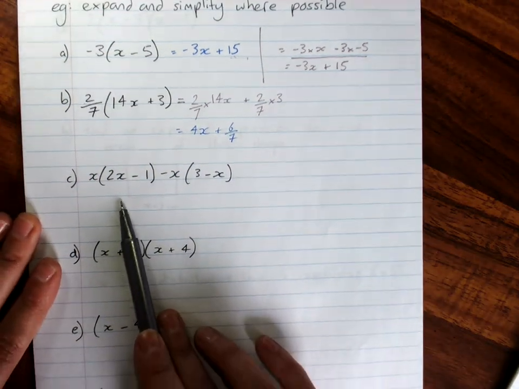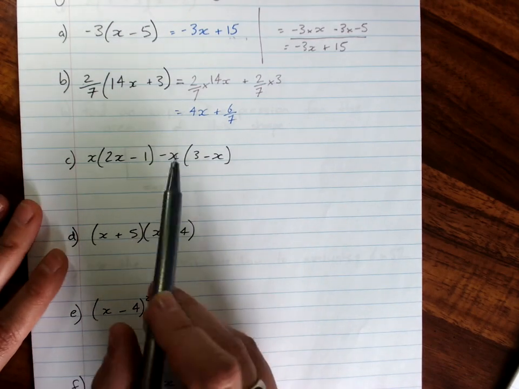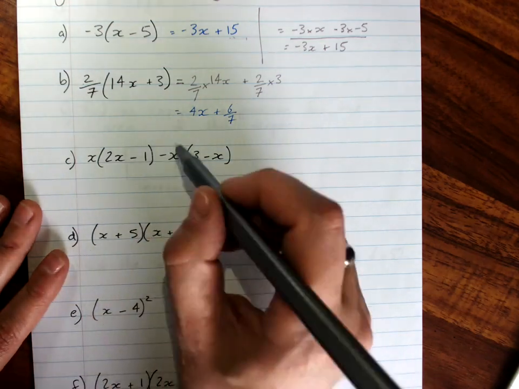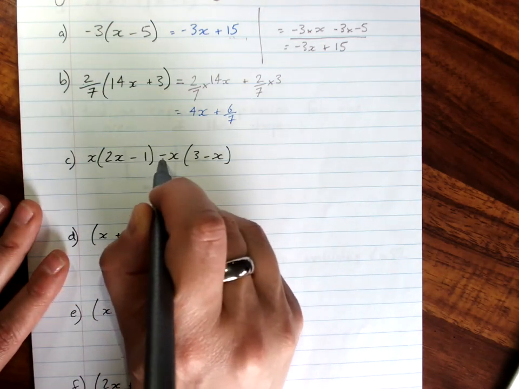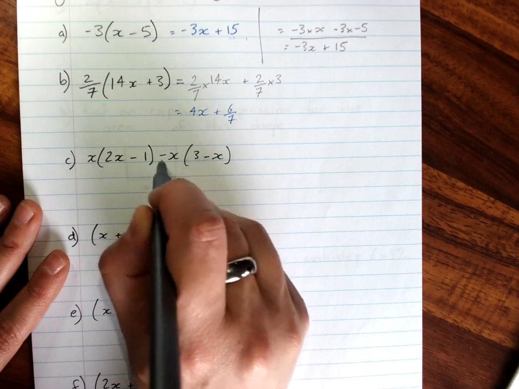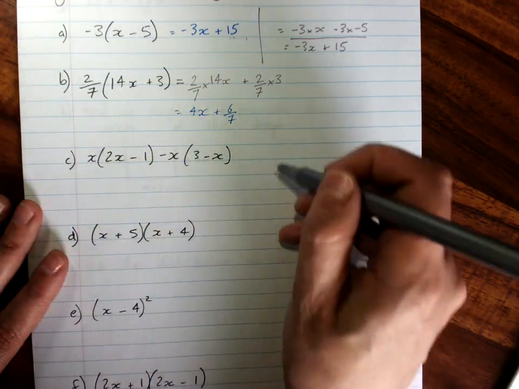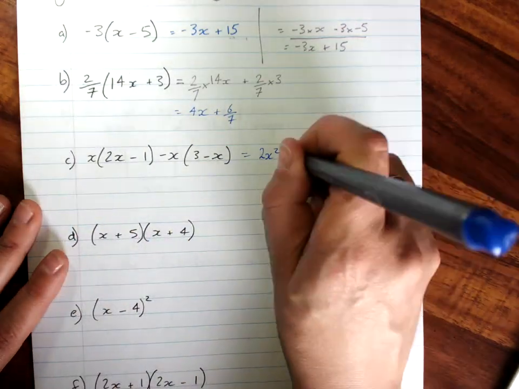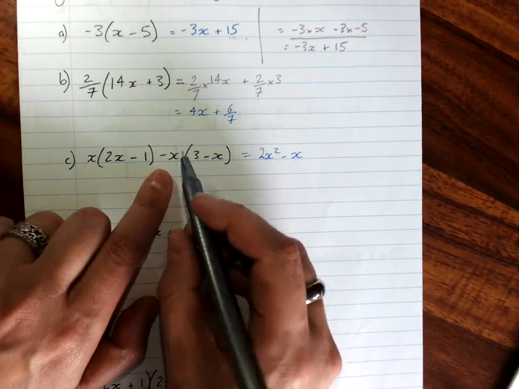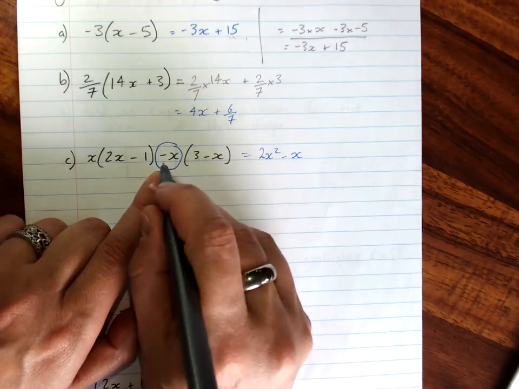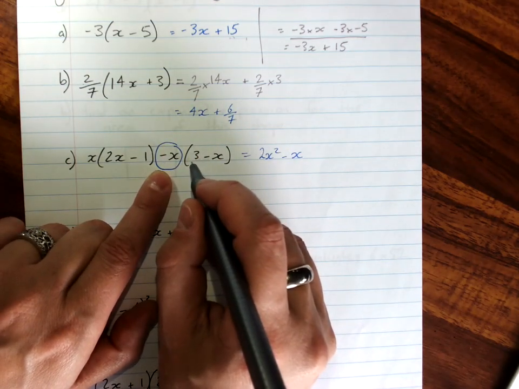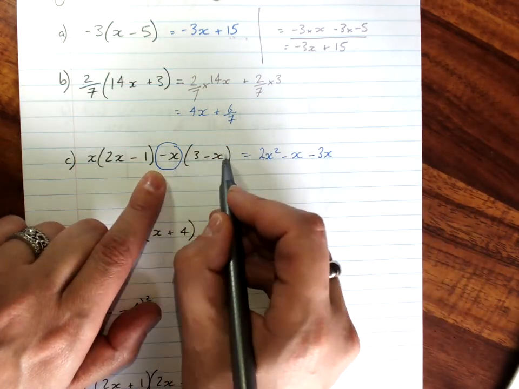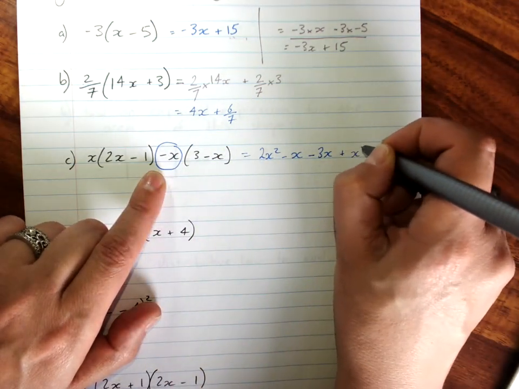Here is an example of one that is very likely to trip you up, and that's when it's two sets of brackets to be expanded and then simplified, and I've very deliberately put a negative second term. X times 2x is 2x squared. X times negative 1 is minus x. Now this is negative x times 3, minus 3x. Negative x times negative x plus x squared.